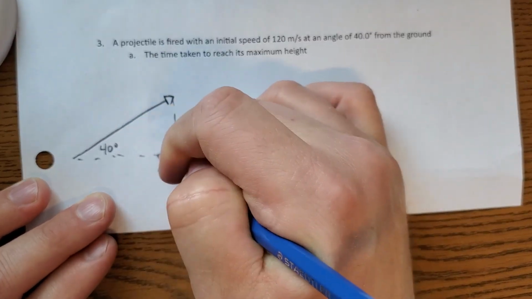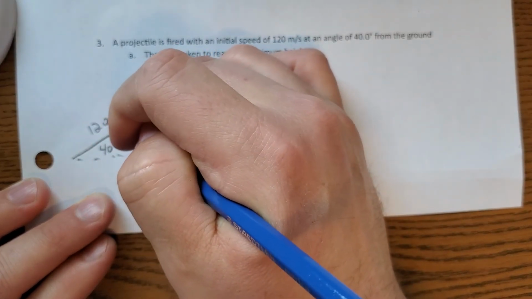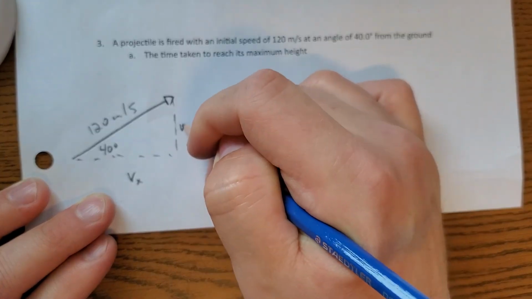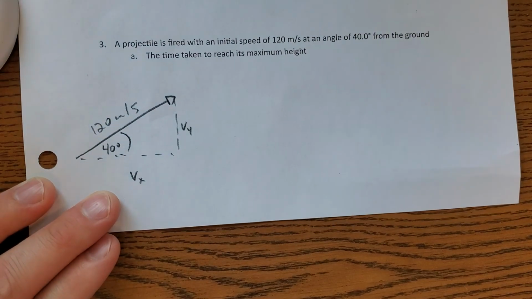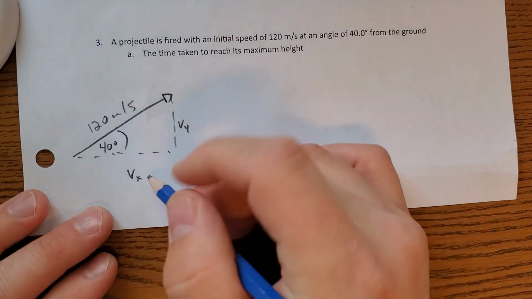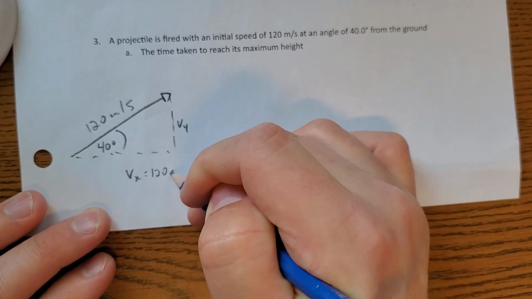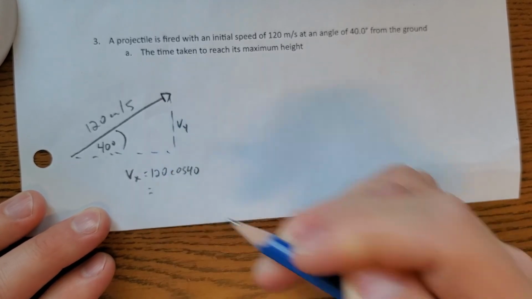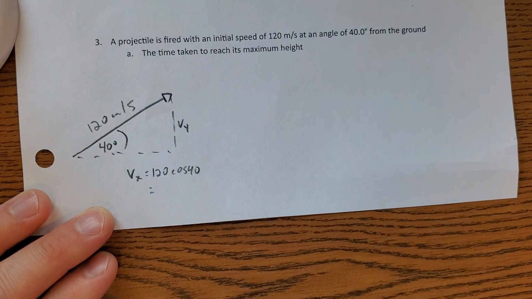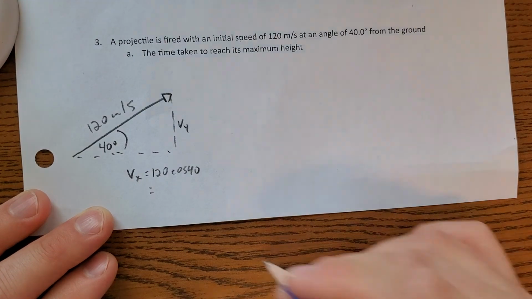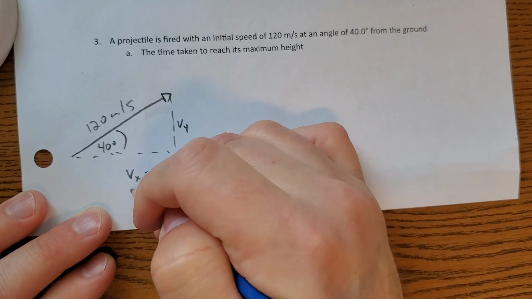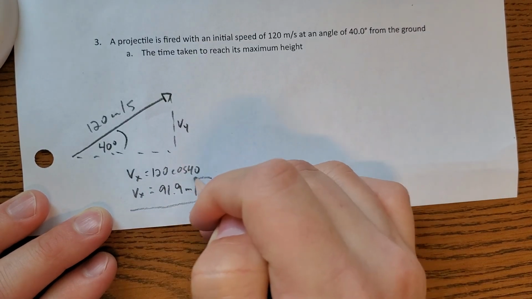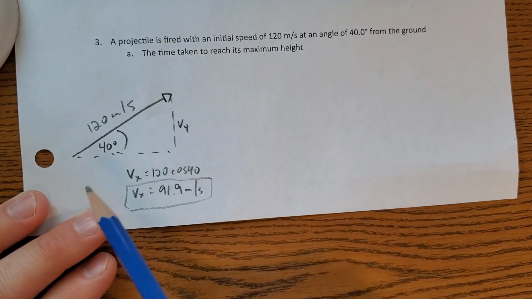And as always, we are going to find the x and y components of our vector. Let me start by finding x. That's going to be 120 cosine 40. Okay, I get 91.9 meters per second. All right, and just a reminder that we only use this to find the horizontal distance.